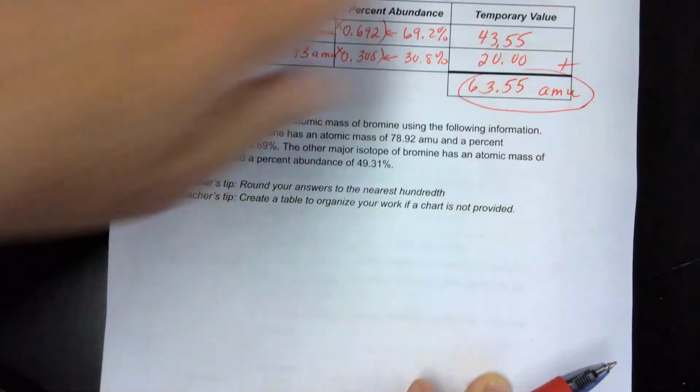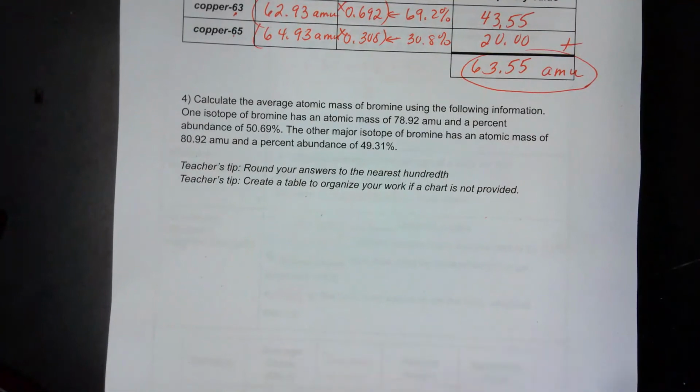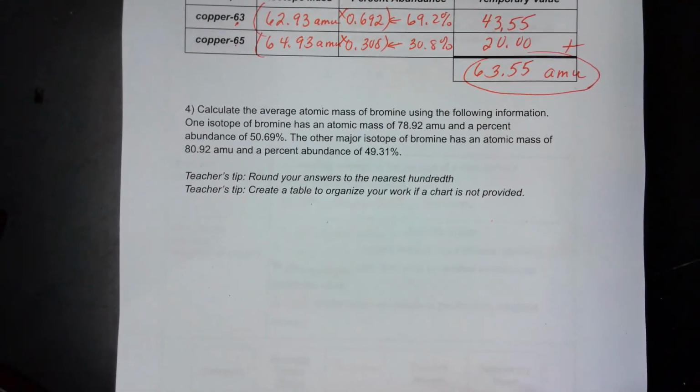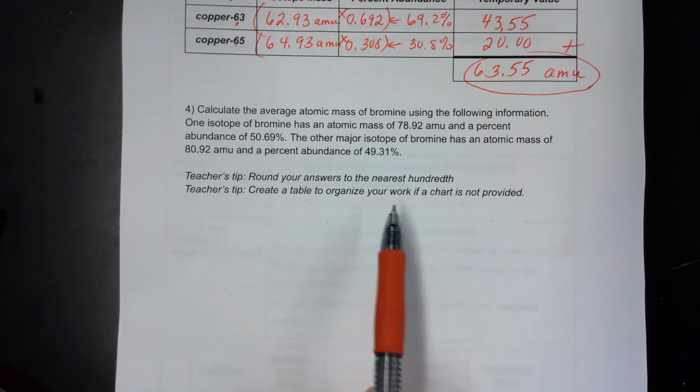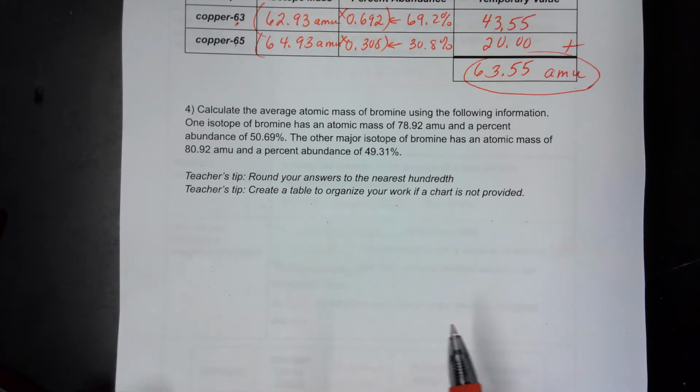All right, in the previous three problems, you can see that we've organized the data for you already. Here's a problem where a chart's not been provided, and so it is your turn to create the chart. Okay.